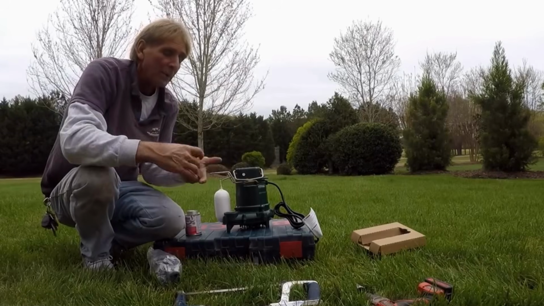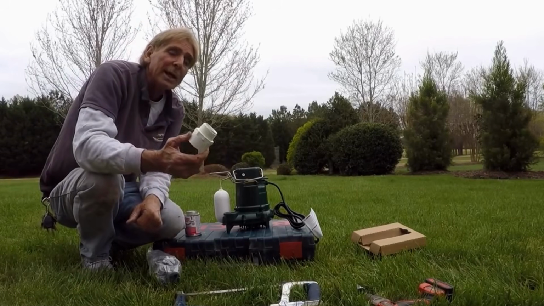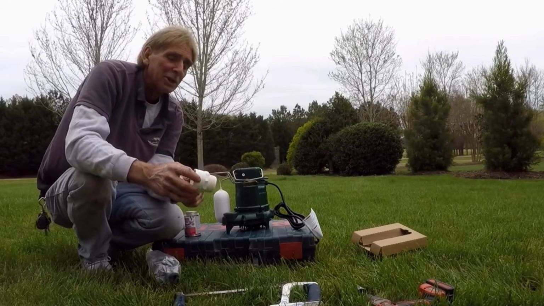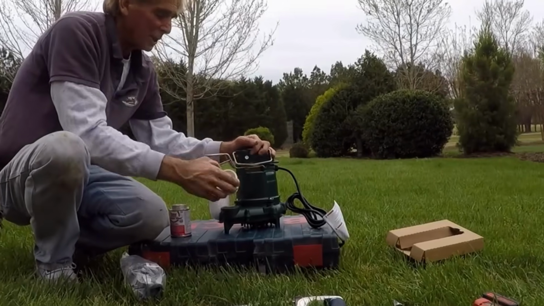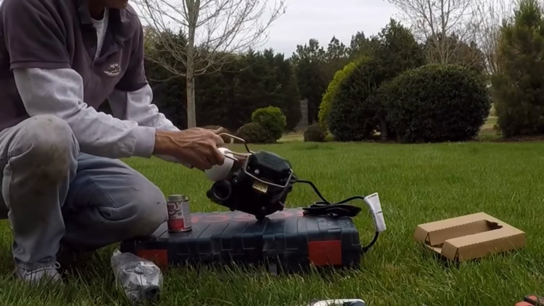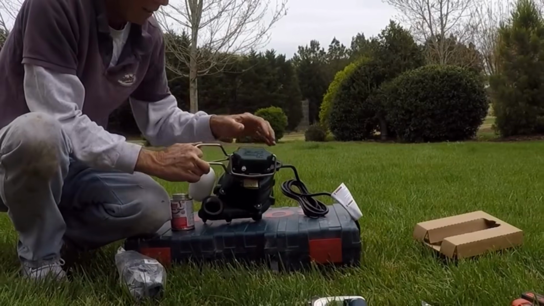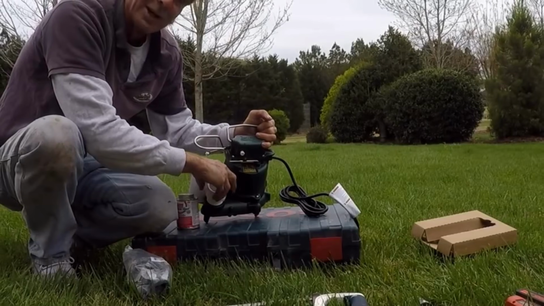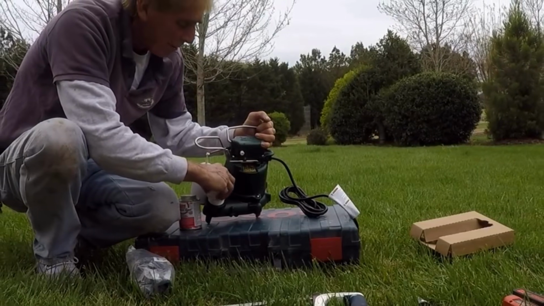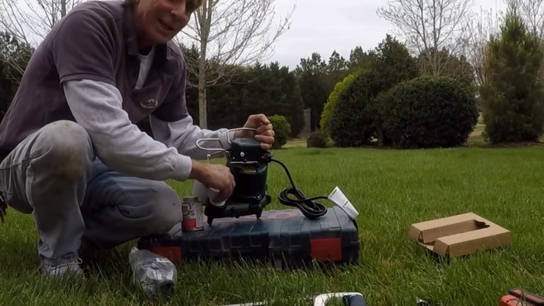We're going to start with a male threaded 1.5-inch adapter, so it's 1.5-inch threaded to a slip coupling here, and that goes into this little port, and you can see the screws. It's a really nice setup, and yes, you get what you pay for. This is not a real cheap pump, but not real costly either.